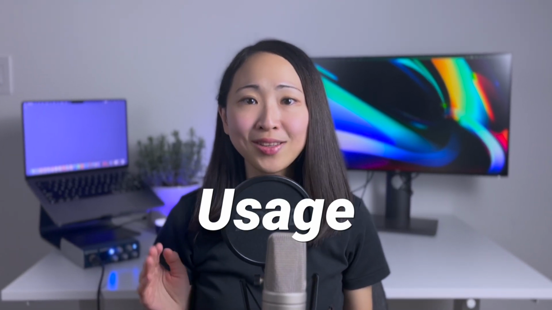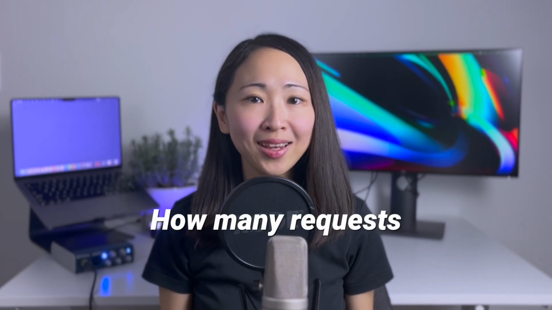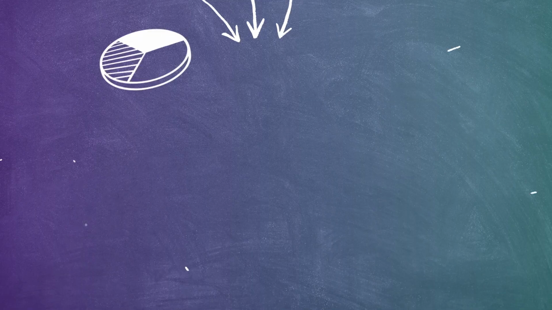But before I start, I just want to make it really clear what defines a free tool to me. Unlimited usage, which means there's no limitation on how many requests that you can make in order to get the search data. If this also fits your criteria, keep watching.